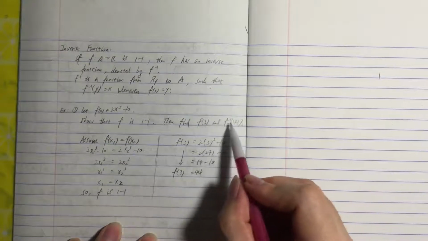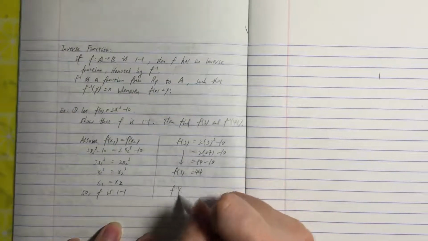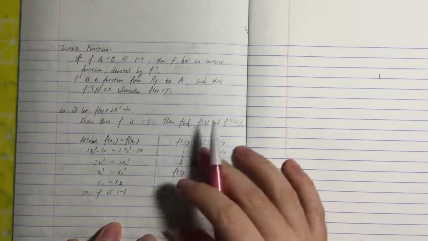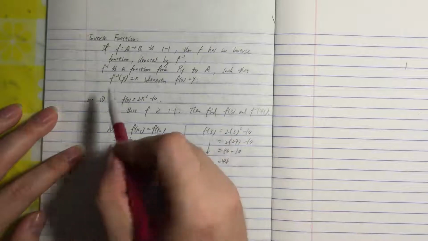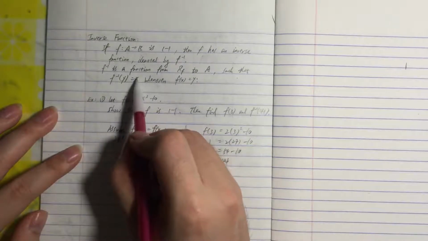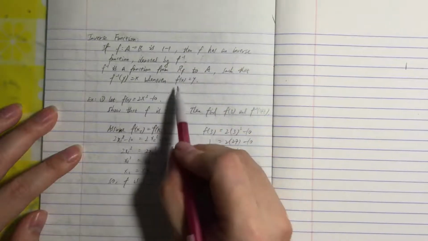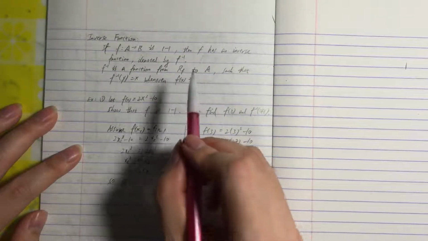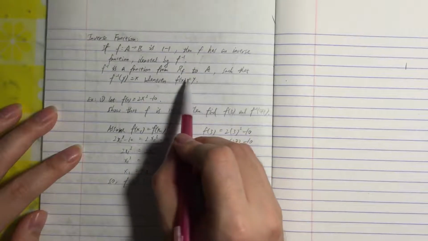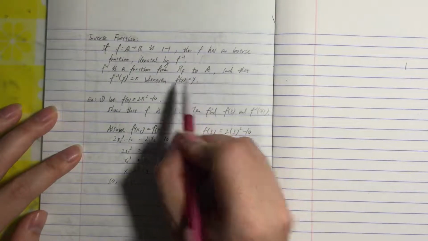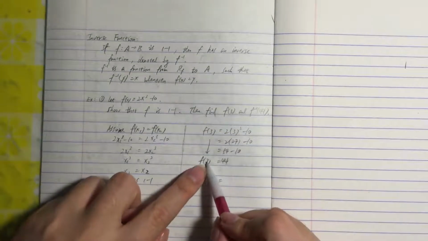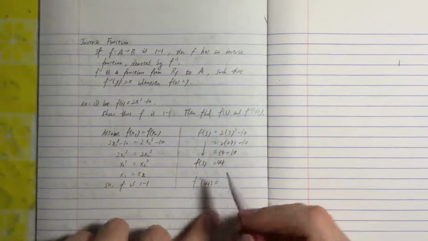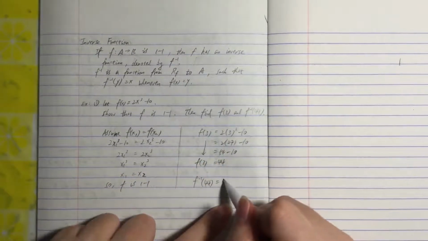Next, find f inverse of 44. What's f inverse of 44? We know that for an inverse function, f inverse of y equal to x whenever f of x equal to y. So if f maps x to y, the inverse function maps y back to x. So f maps 3 to 44. That means the inverse function of f maps 44 back to 3. So f inverse of 44 equal to 3.